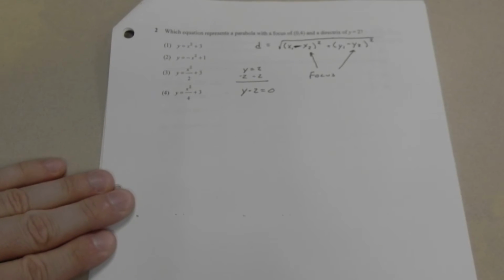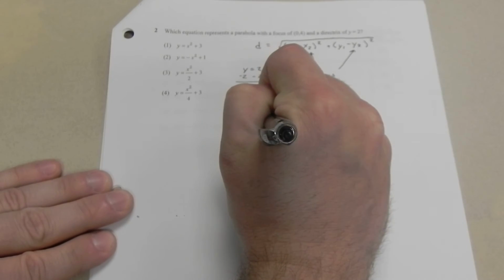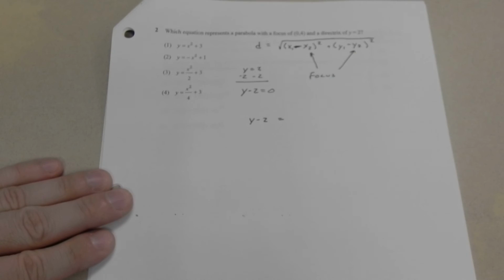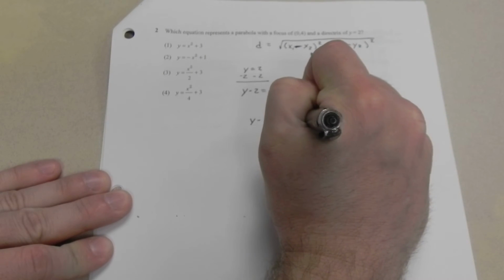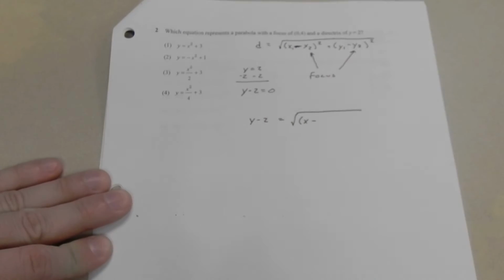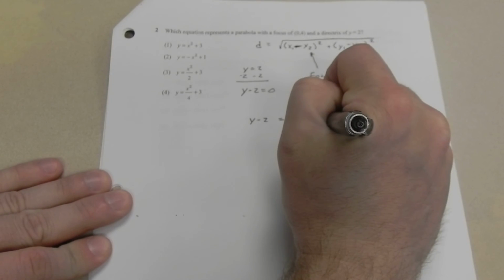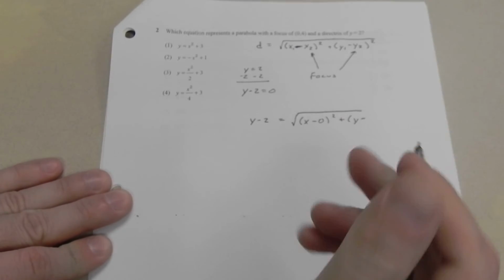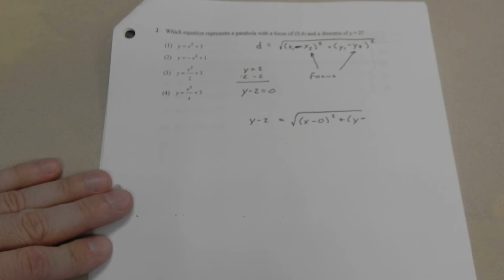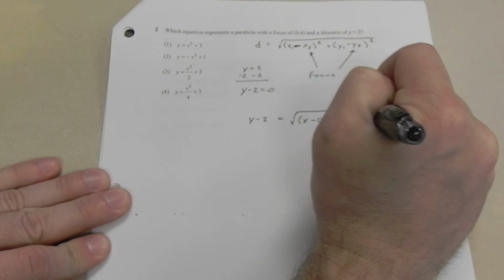Now I can substitute in that directrix for the d. Y minus 2 equals the square root of x minus the x coordinate of my focus, 0, squared, plus y minus the y coordinate of my focus, 4, squared.